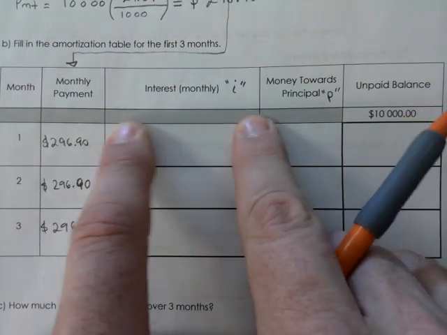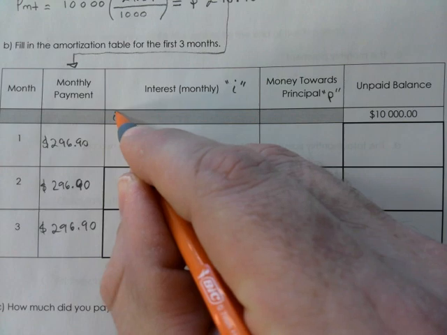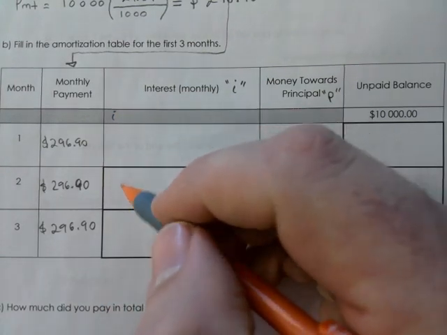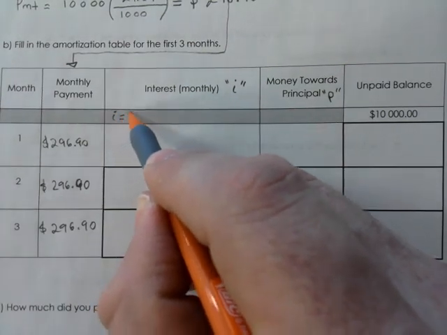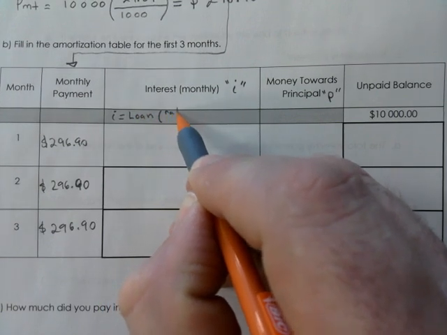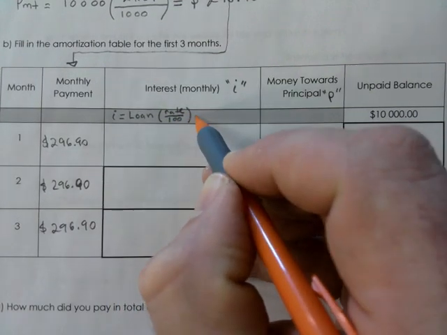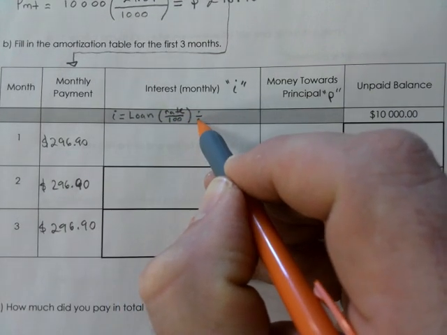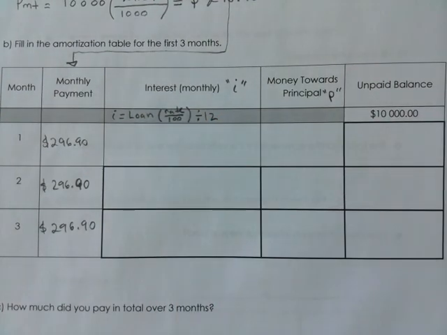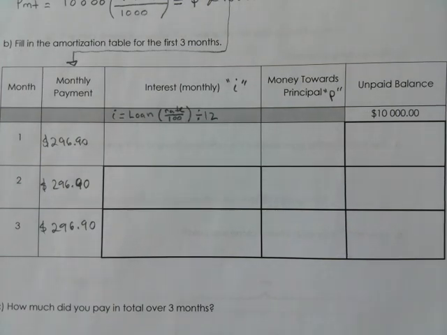I'm going to put the formulas down in the gray zone here. This is the one you should start with. If you need to calculate it, i is this: loan times rate divided by 100, all of that divided by 12. I hope you can read that, but you have the formula anyways, right? That should be your starting point.